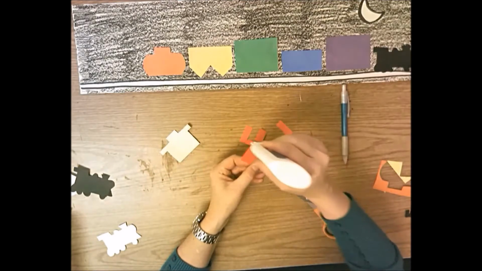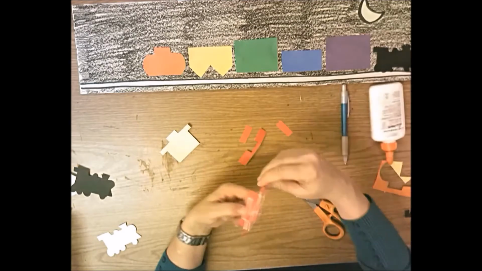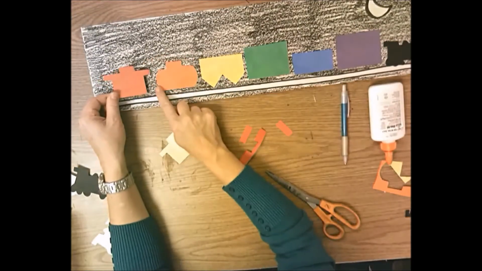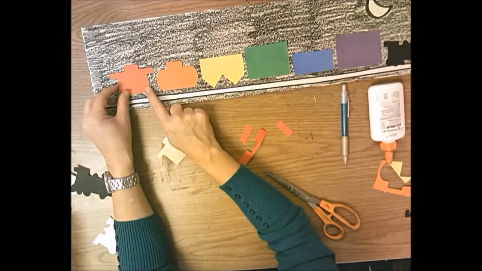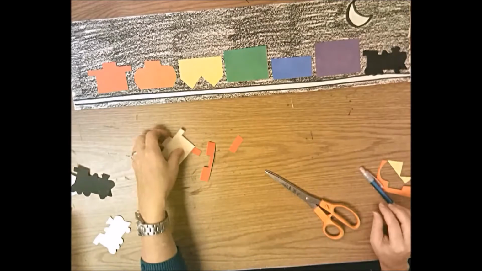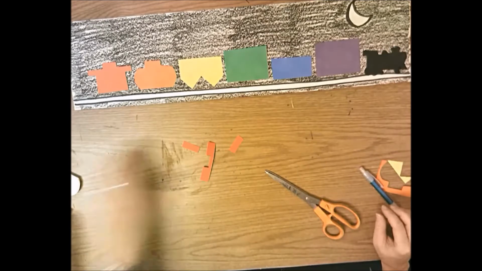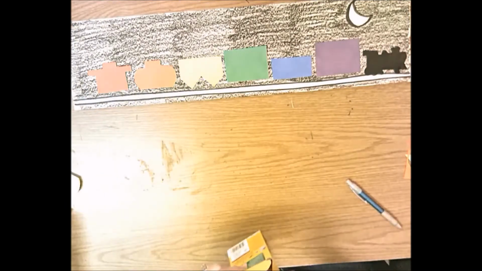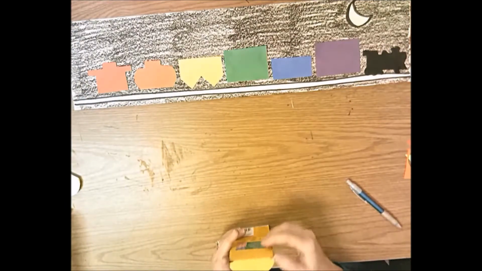And then, frame of glue. Line it up behind the orange tank car. Leave a little bit of space at the bottom for your wheels. So now we have our train cut out and glued, but now we have to add those details, the wheels and the details to the cars to make it look like a real freight train from the story.